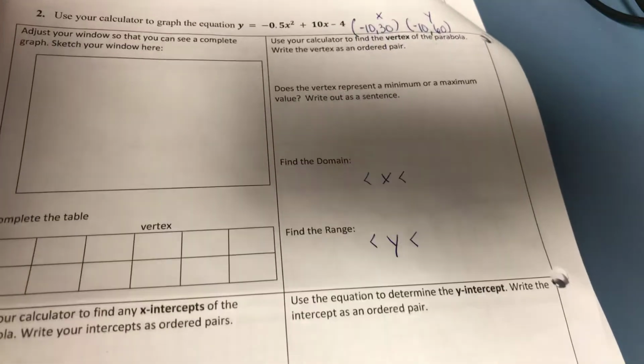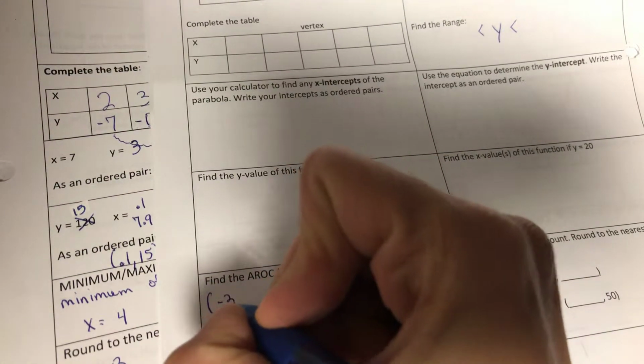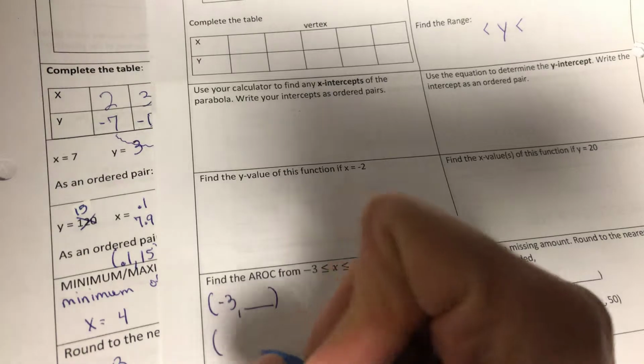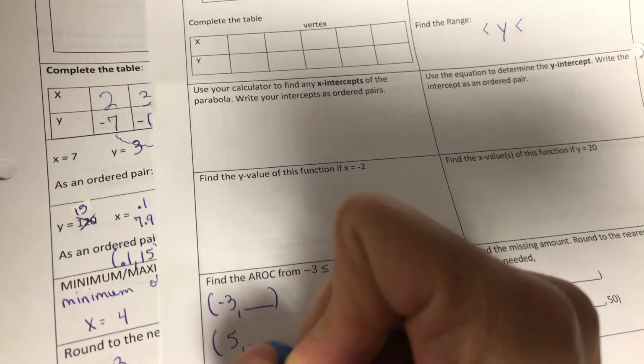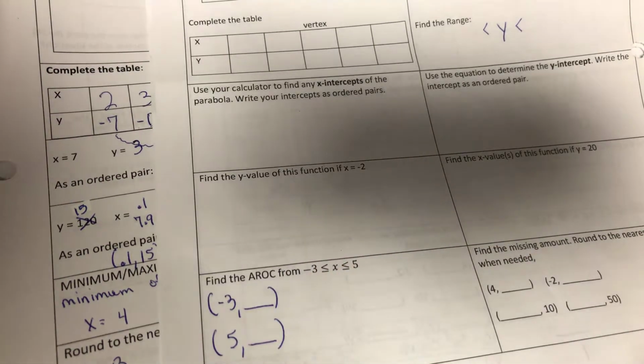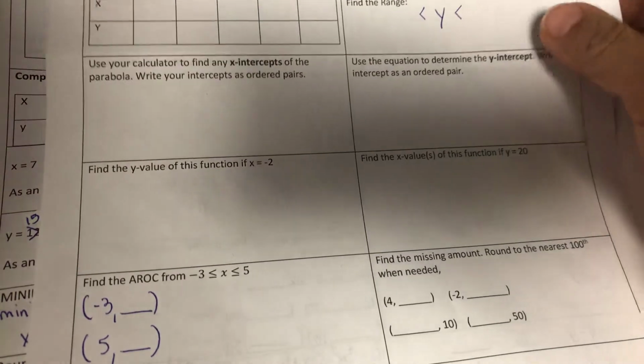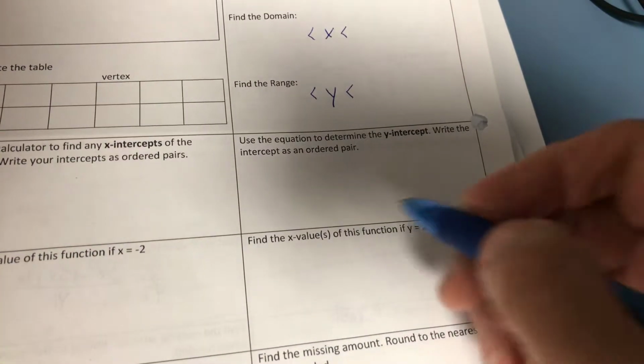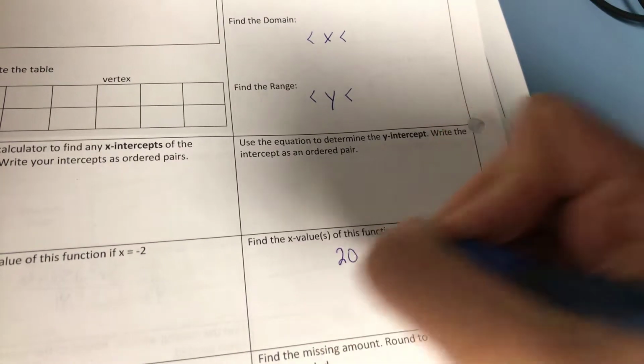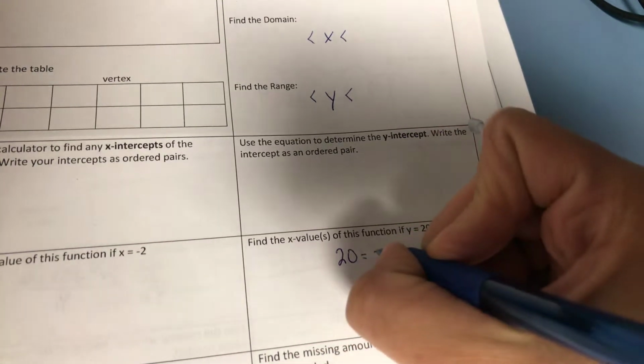Okay? The rest, again, average rate of change. I'm giving you the x's. You should use your table to find the y's. And then we just wrote the formula on the other page. So if you didn't write it down, write it down. And all the problems are kind of falling all in the same spot. So again, if this is y equals 20, you need to do y equals 20 equals.